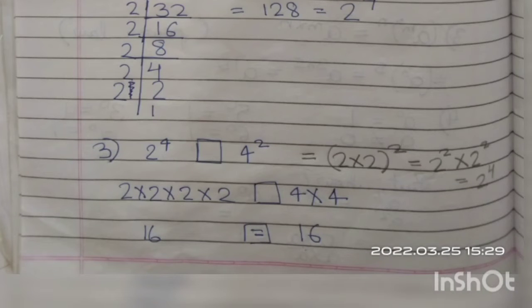So we can find 2 to the power 4. It is 2 into 2 into 2 into 2, that's 16. And 4 to the power 2 is 4 into 4, which is 16. Now, another method by which we can do this is 4 to the power 2.